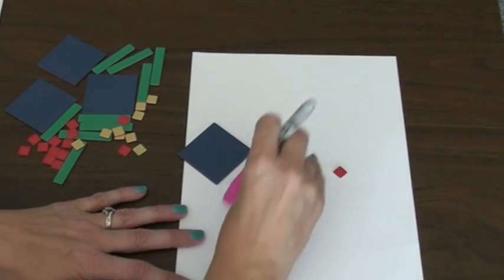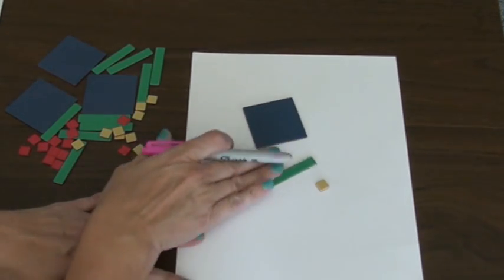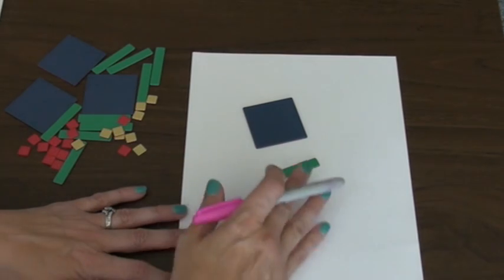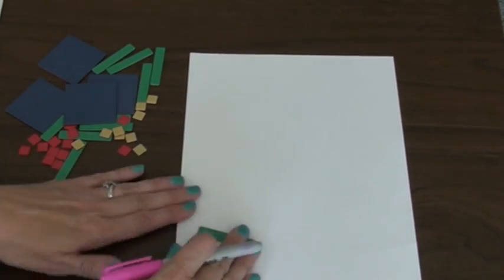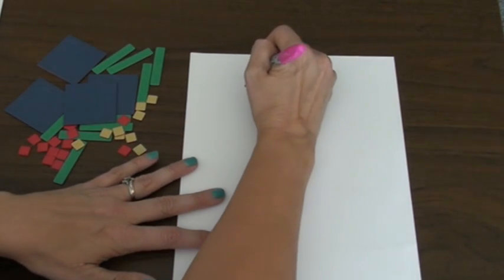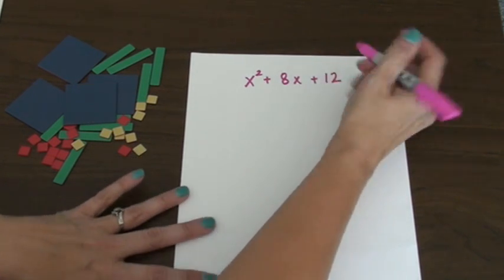But whenever it is on the other side, it represents the positive. So these are the positive numbers, and again, the other side is the negative numbers. So the first example that we're going to look at is x squared plus 8x plus 12.